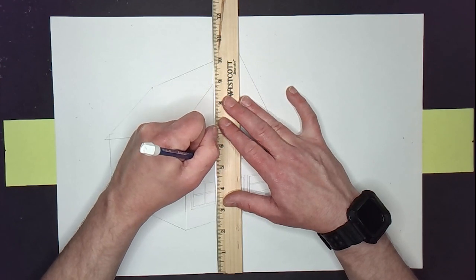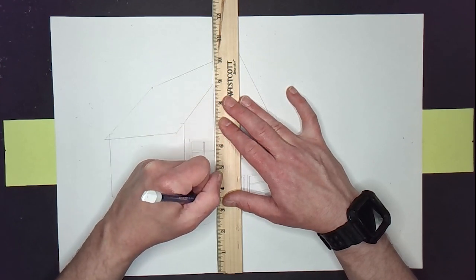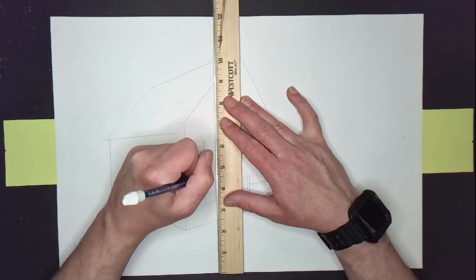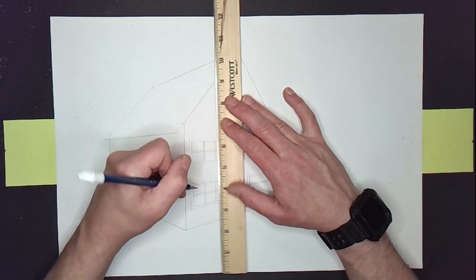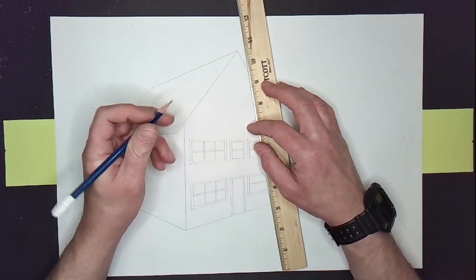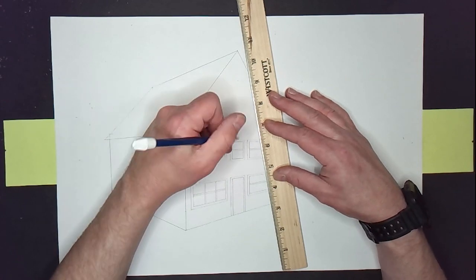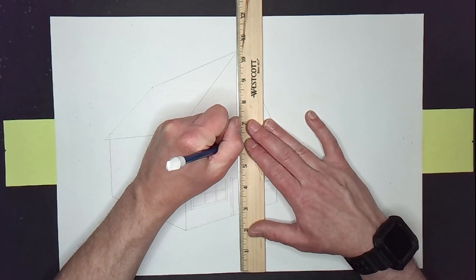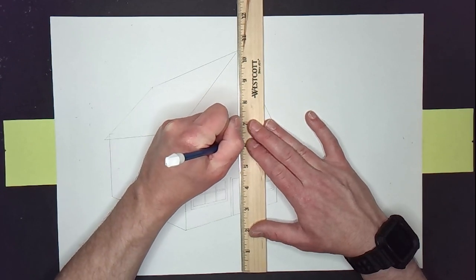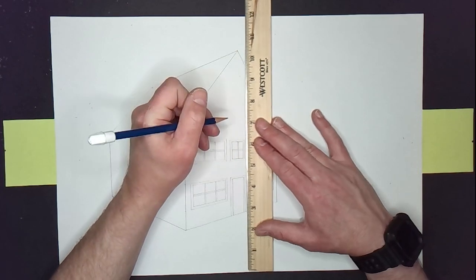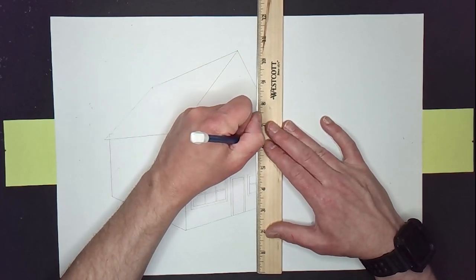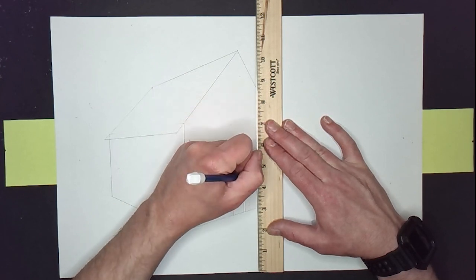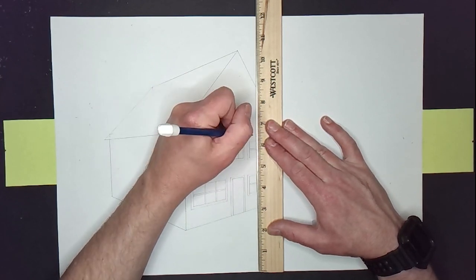And so remember that these panes of glass should be getting less and less wide as they go further towards the right-hand side, since we're on the right-hand side of the building. So if your panes of glass are not going from slightly larger and then smaller, you might need to modify the placement of your lines slightly to make that happen. Remember to make it down here as well. There we go.